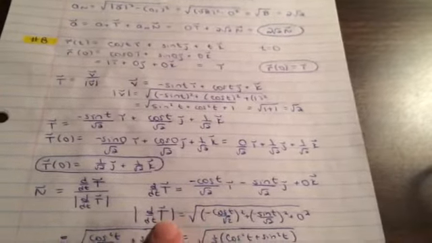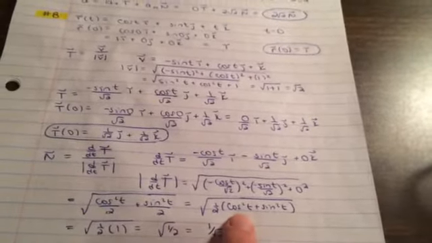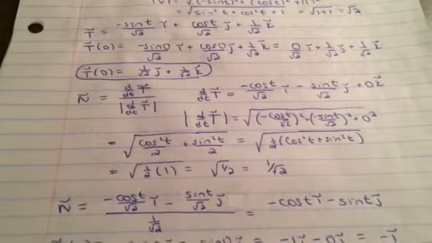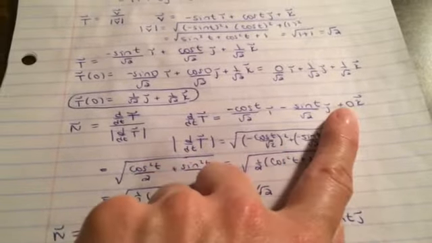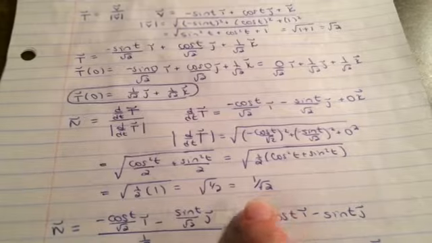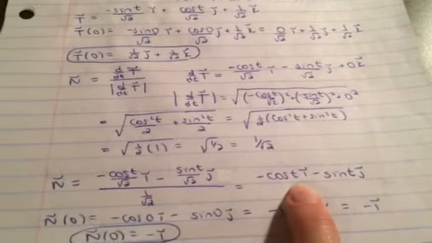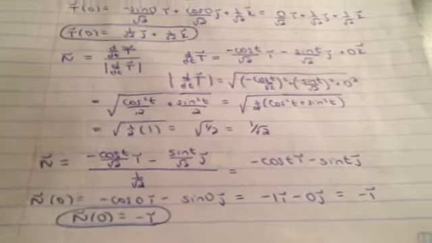Okay, and then I'm going to do the magnitude of that. And I get this. But then when I factor out the 1/2, cosine squared plus sine squared is 1. So I get this. Okay, so this is my derivative. This is my magnitude of the derivative. So I take the derivative, put it on top, magnitude, put it on bottom, simplifies down to this. Now I'm going to plug in my 0, and so this would be my n vector.